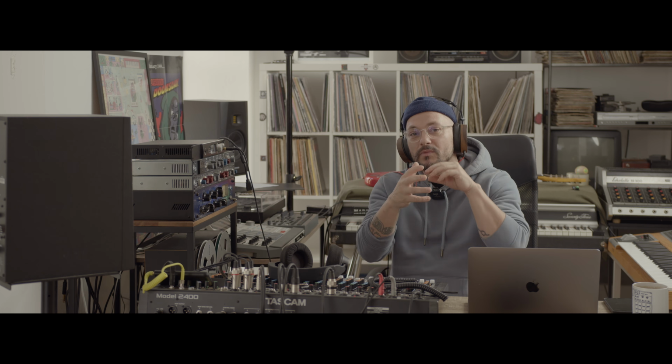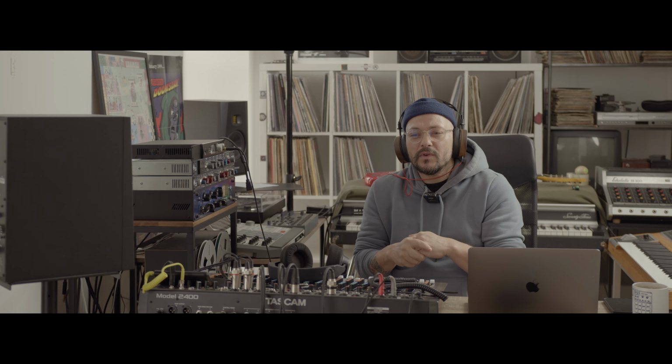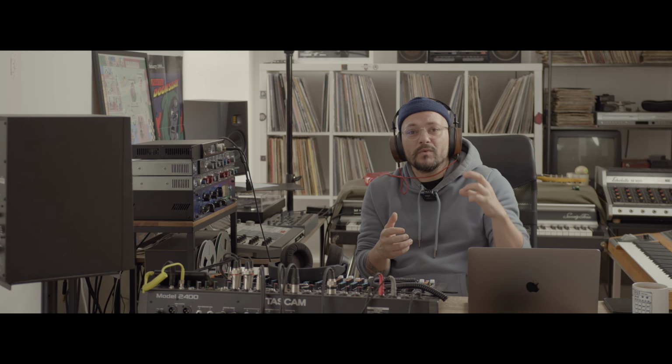You pick out the sequence that you want to work with and load that up into MPC3. If you normally just create one sequence on MPC2, that sequence will load up just fine. So that's what's happening in the background.